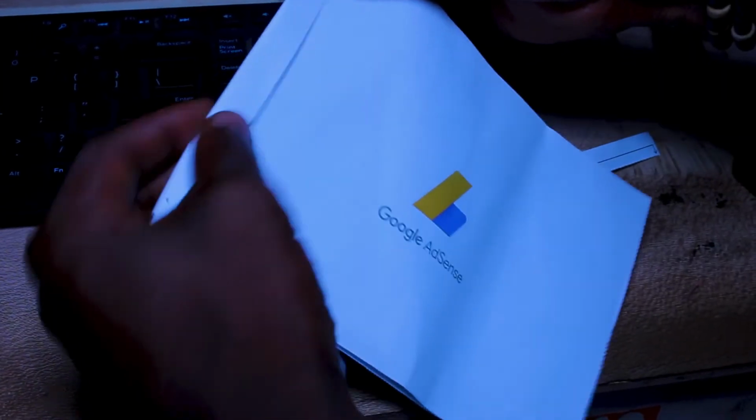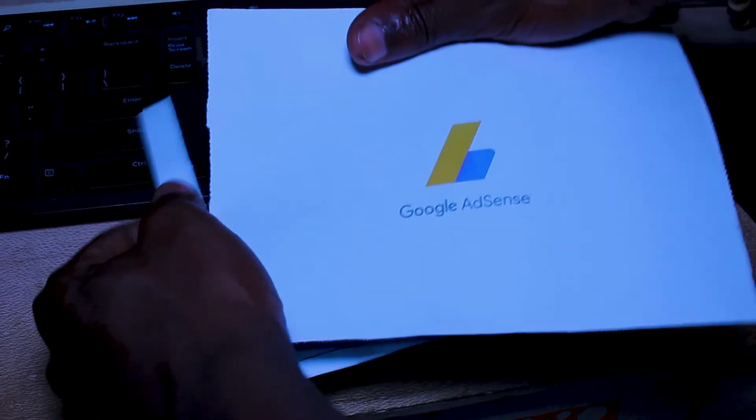So we are going to see what's inside. Let's remove this again, this also. And this is useless.